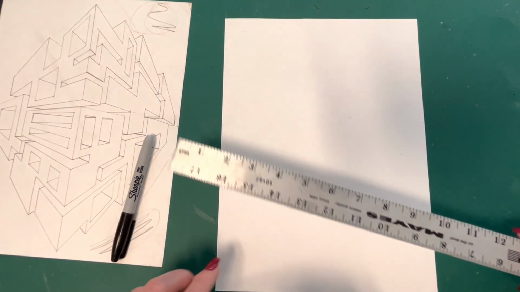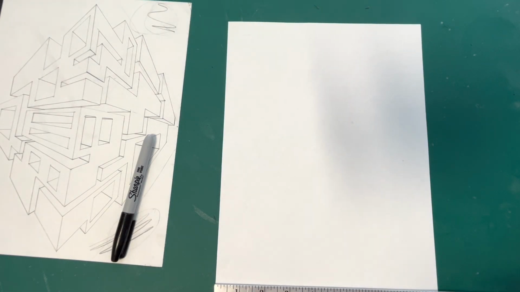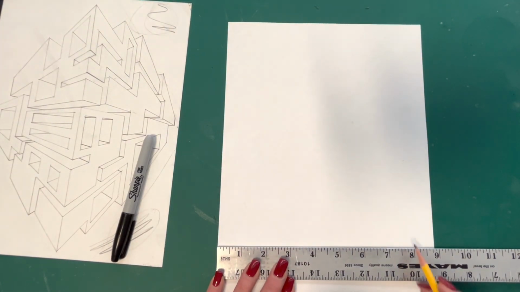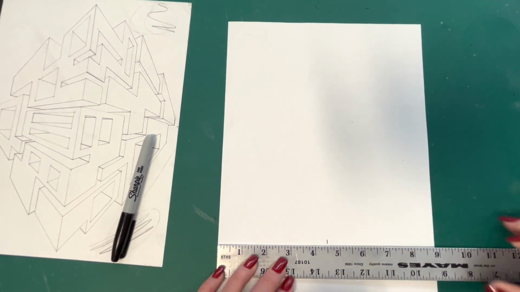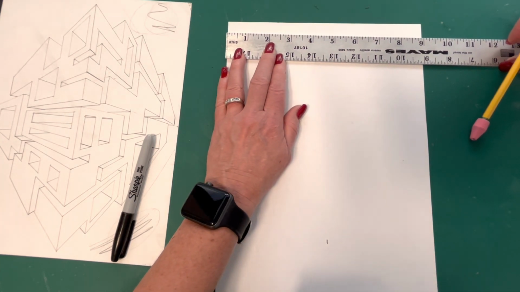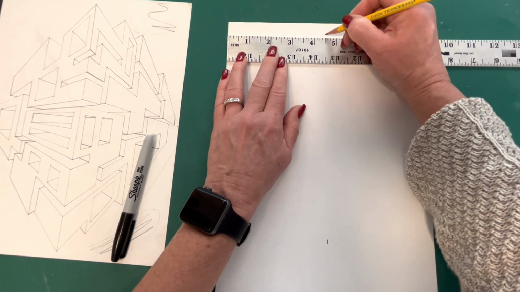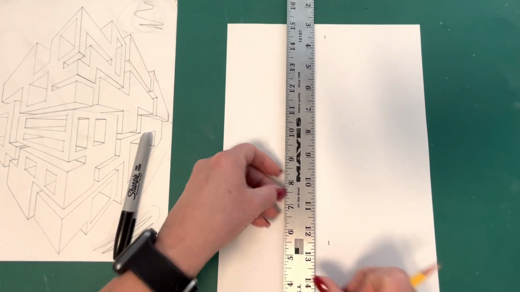Okay, so once again, you're going to make some marks. You want to get a line down the middle. So if this is a 9-inch piece of paper, you're going to mark it at 4.5 on the bottom. And you can make a mark at 4.5 on the top. Then you're going to make a broken line.